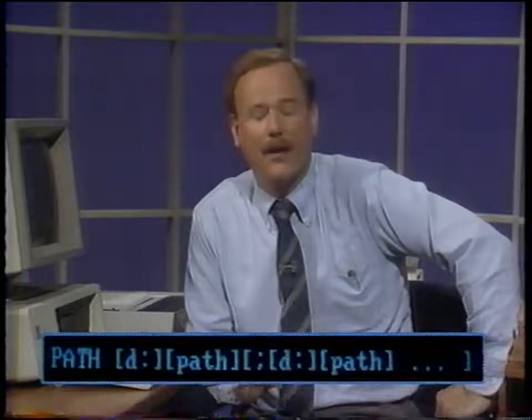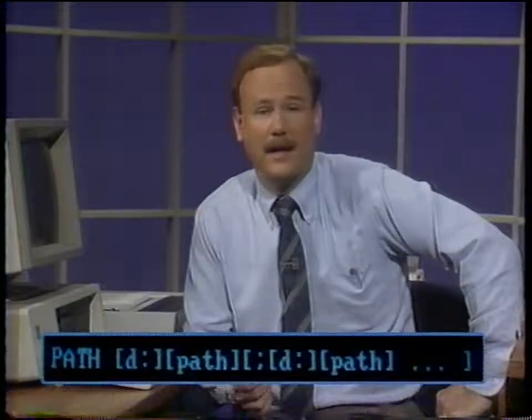The first command in this section is the path command. This is a very important command. What it does is set up directories so that they will be searched when you want to run a program or batch file. This means that you don't have to be in the directory the program or batch file is in order to run it.